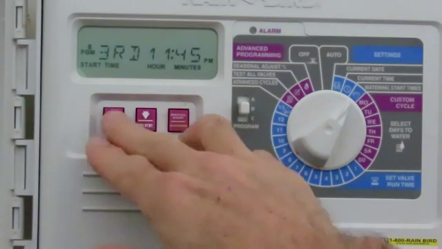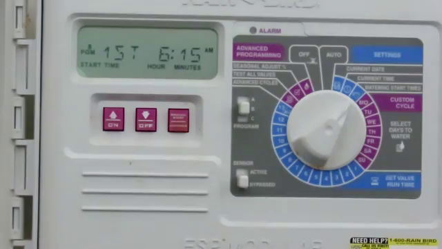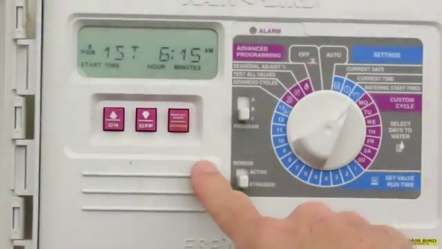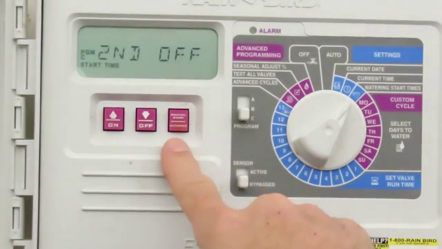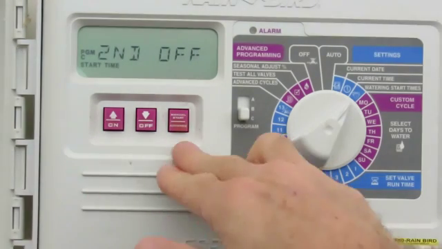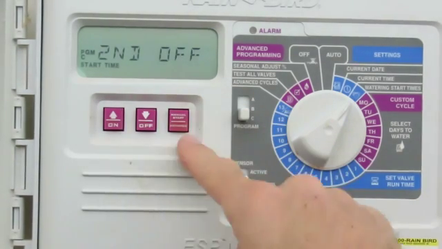Nope, I just messed that up. Go back to off. No third or fourth. Program C starts at 7, the first one. Second time, so it only runs one time. Now, Program C only waters the yard one time around and doesn't go through the second time.